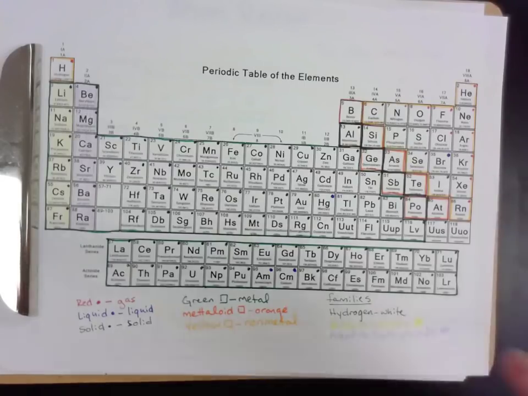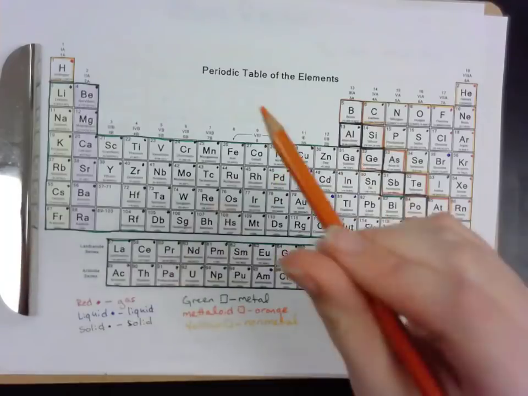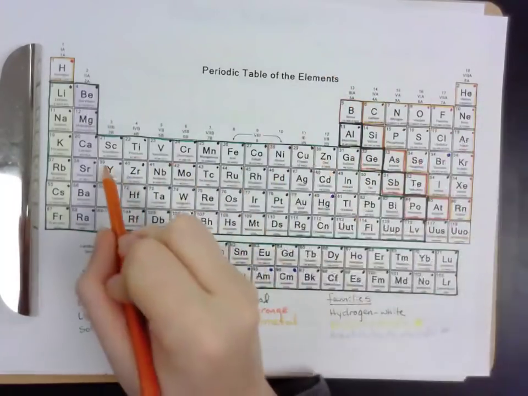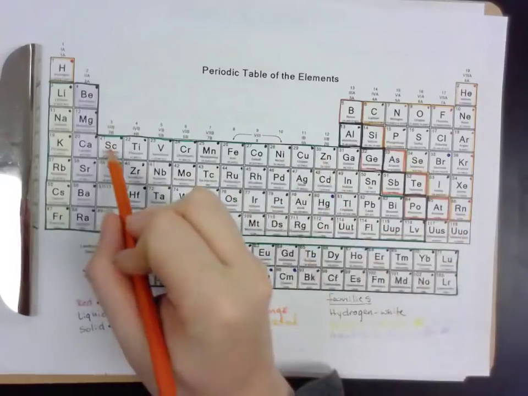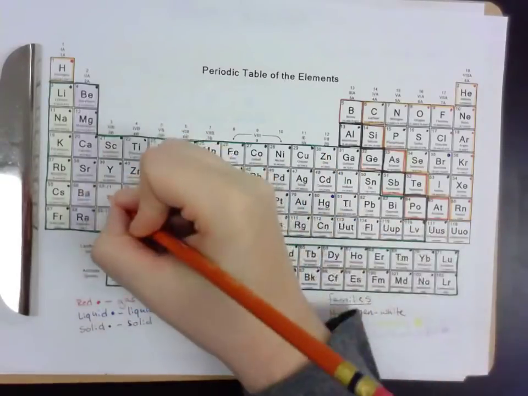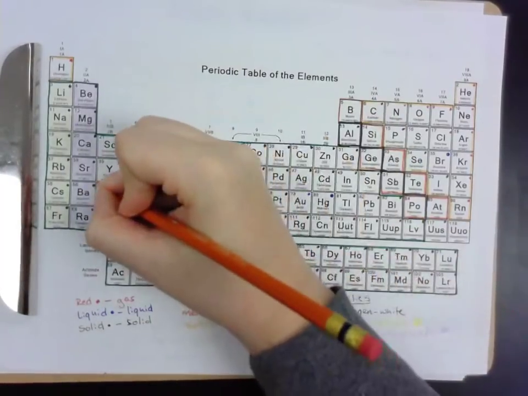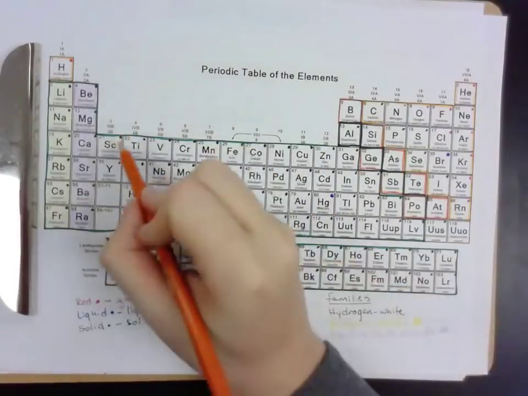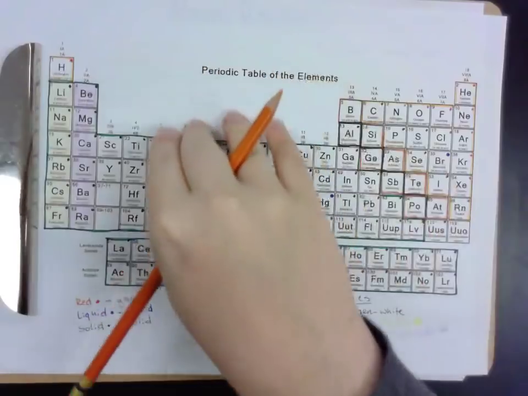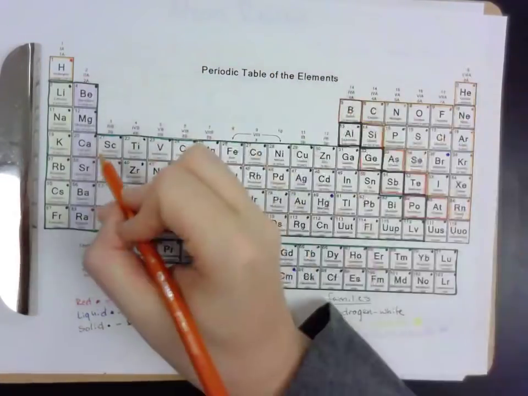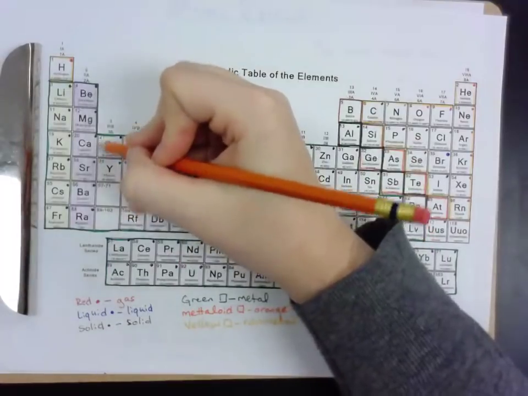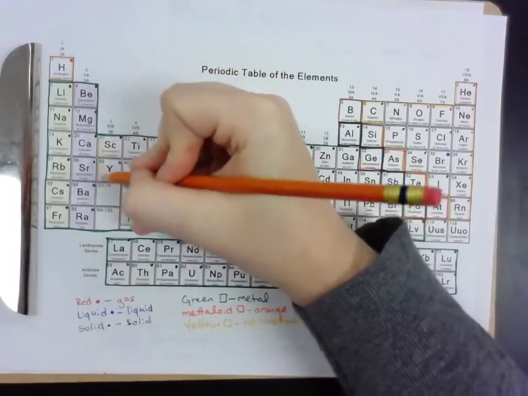Next up is the transition metals. Transition metals I'm going to color orange, and they are everything from group 3 to group 12, minus these 2 boxes. I'm going to leave them out. So I'm going to draw a little line to remind myself not to color those. So everything else in this sort of dropped down group from 3 to 12 is a transition metal. So we're going to color them orange.